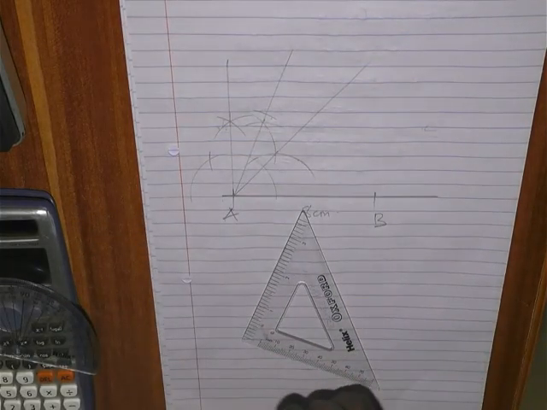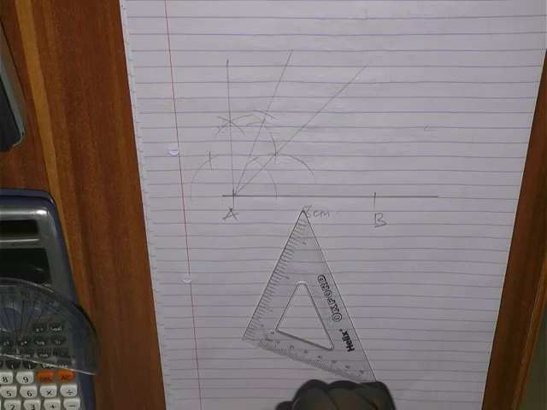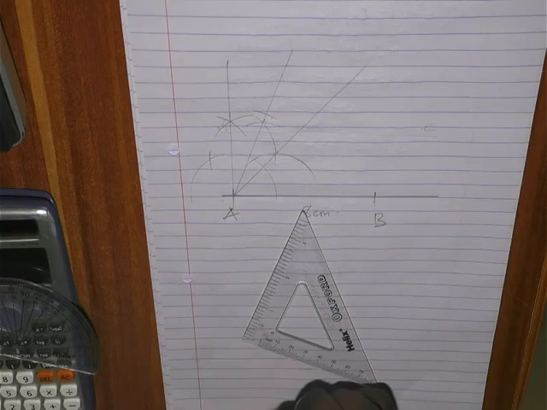You're told BC is supposed to be 5.5 centimeters. BC is supposed to be 5.5 centimeters, and ABC is acute.